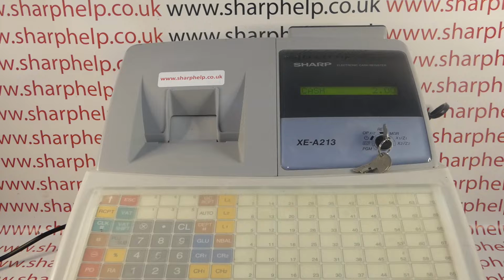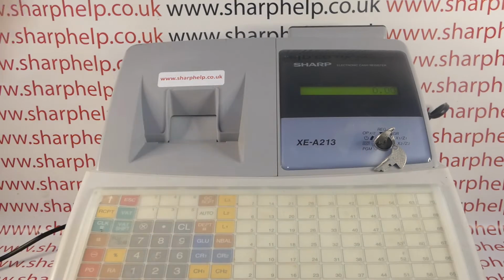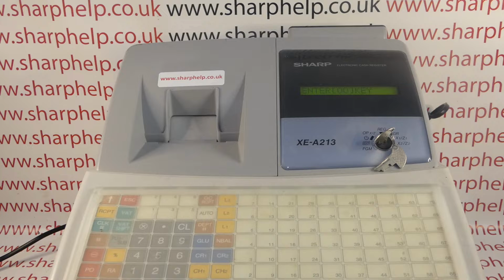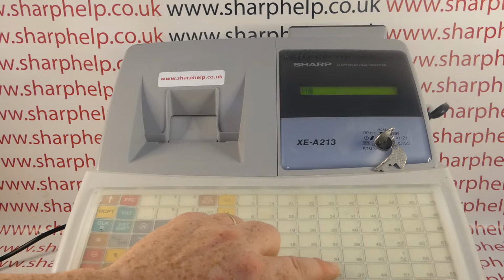So, as with all programming on the 213, you'll need the metal key marked MA, and you'll need to turn it round to the PGM position. You then simply press the percentage button to change the programming of it. Press the 00 key, and the first thing you get to change is the description. So the default description is %1, and this description is what appears on the till receipt and the end of day report. So if I can remember correctly, this is where your keyboard's going to come in.